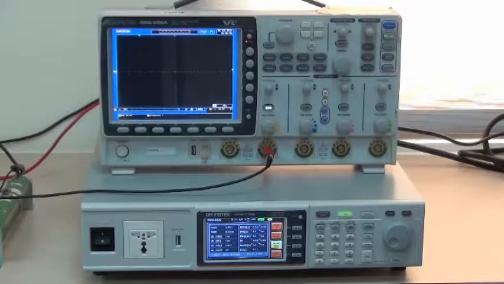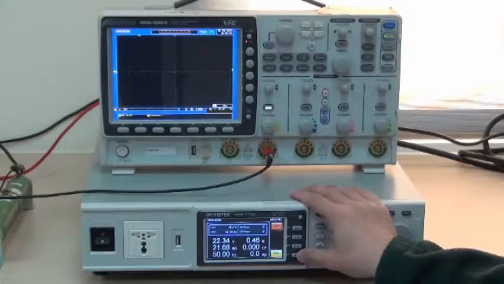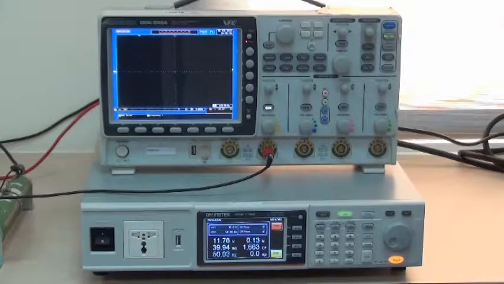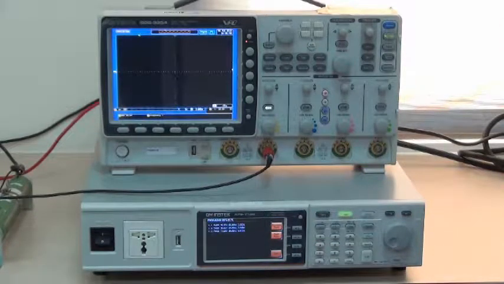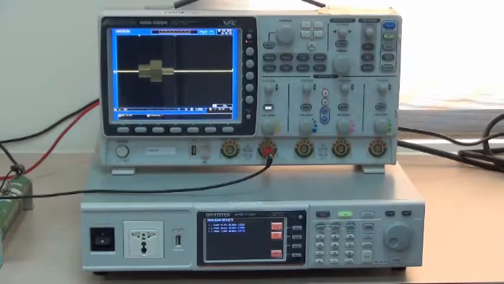Press F4 Run to execute. APS-7000 test results are shown on the panel. After checking pass-fail result on the panel, press F4 Exit to finish.